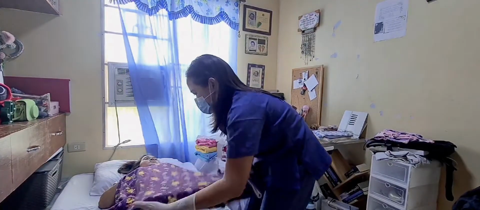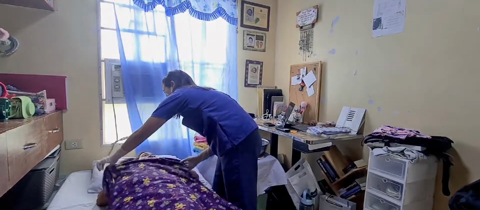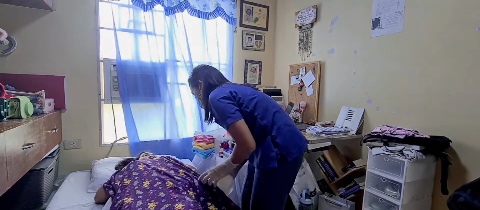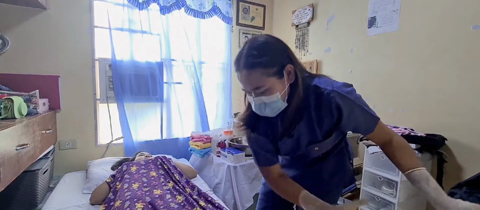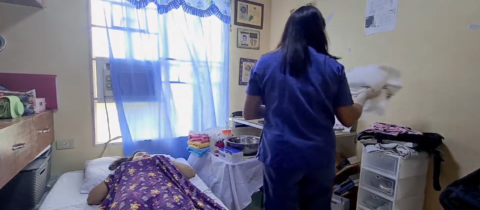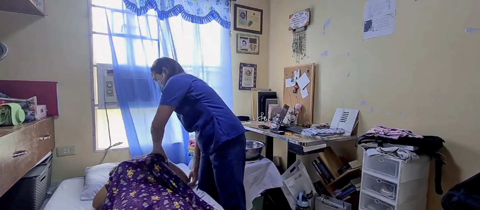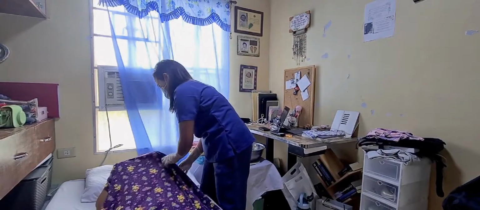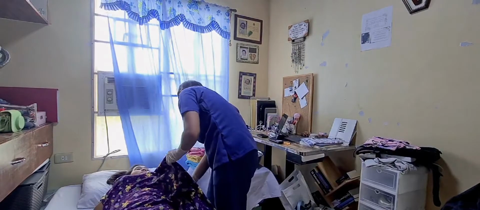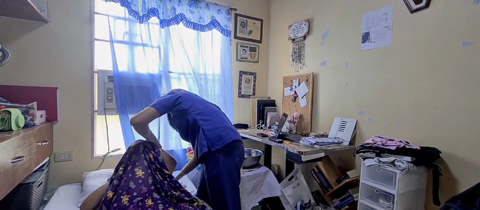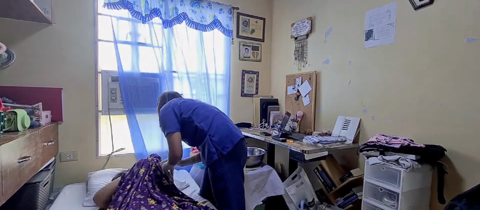Now, remove the top sheet that is beneath the blanket. Ma'am, I'm going to remove your patient gown. If the patient has an intravenous line, injuries, or reduced mobility on one side, then I should remove the gown from the unaffected side first. Ma'am, please slide out your hand.